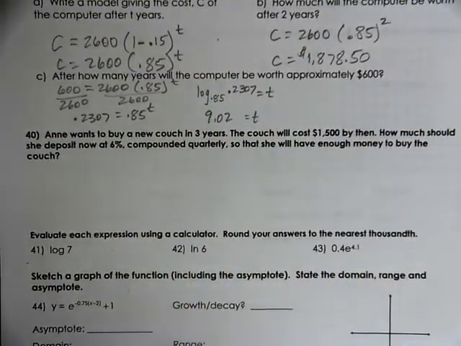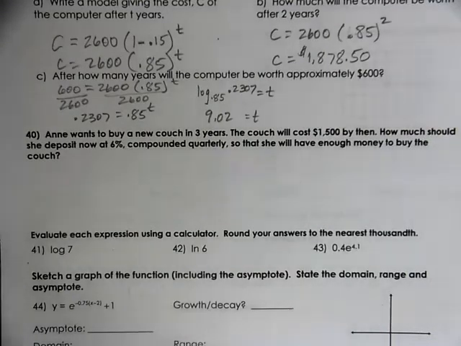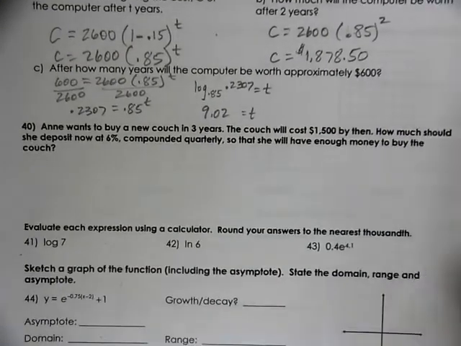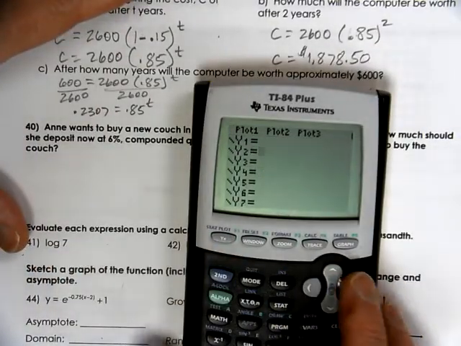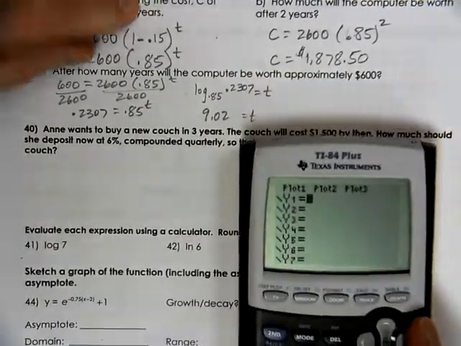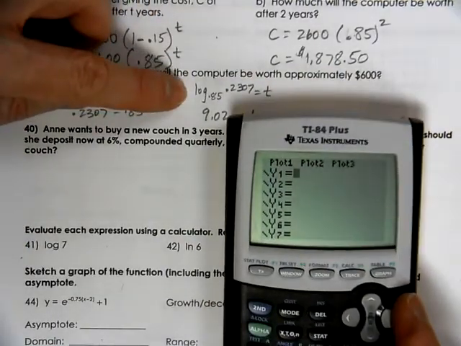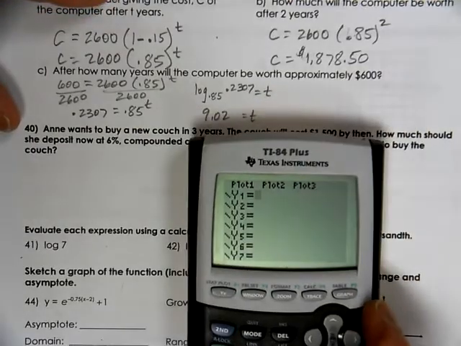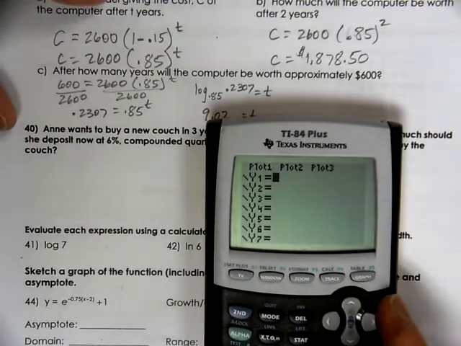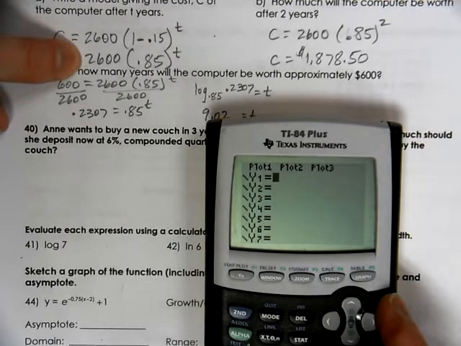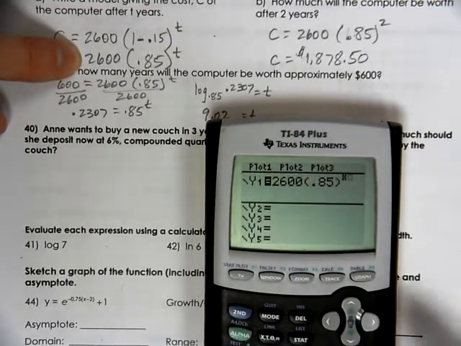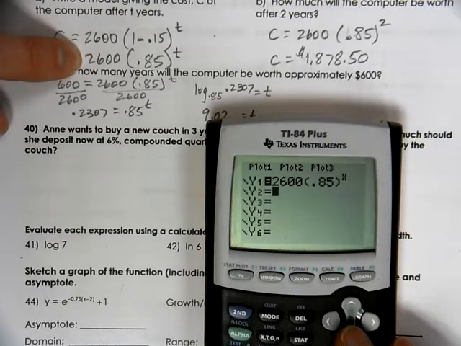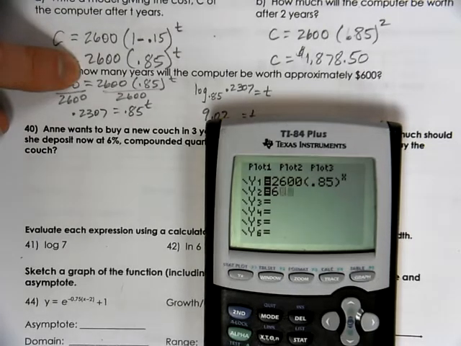Now let's see if we can do that with our graphing. If we were to graph this out, we'd type in our equation, and our equation would be right here: 2,600 times 0.85 raised to the power x, and we want to know when is this going to cross 600.